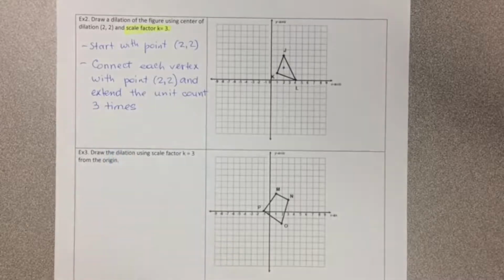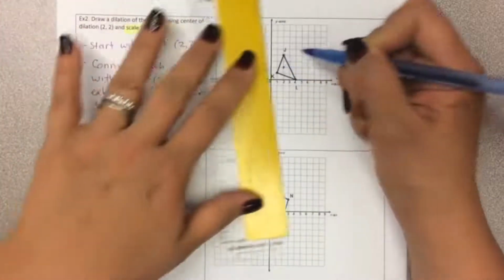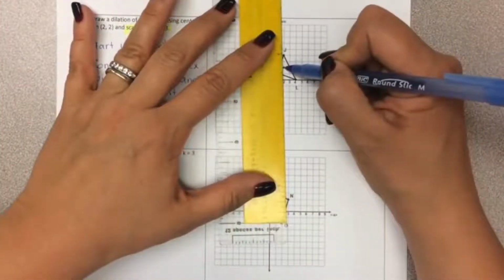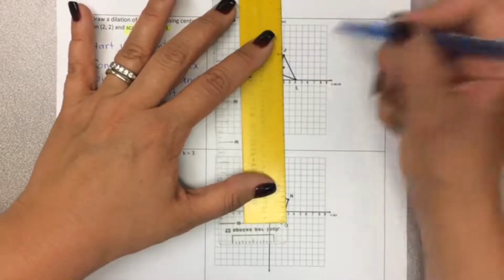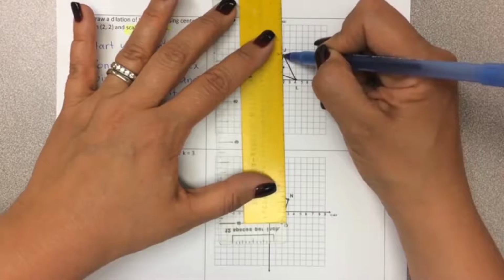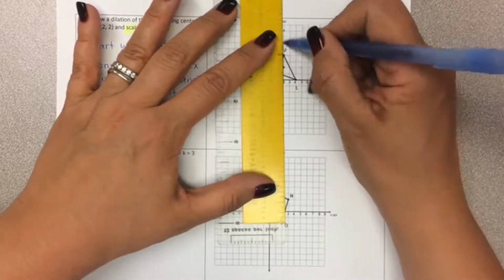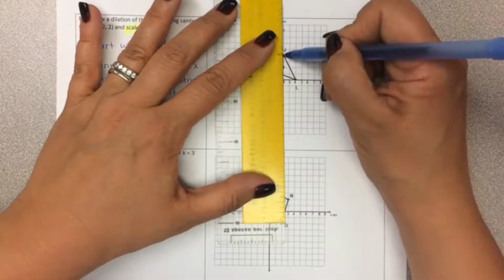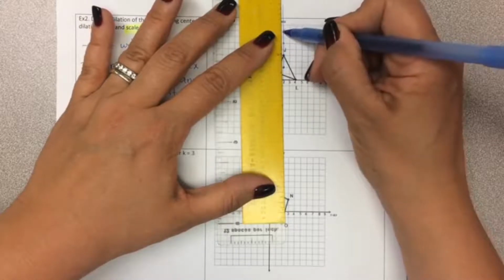Let's say I want to start with the vertex J. The vertex J is 2 units away from the center of dilation, so I need to extend that 3 times. 1, 2, 3. One is the distance to the vertex, then times 2, then times 3.